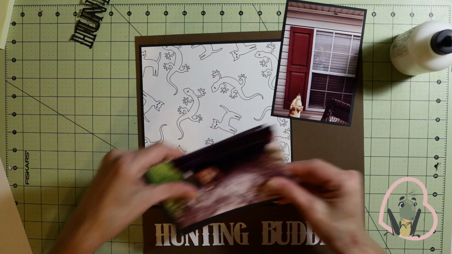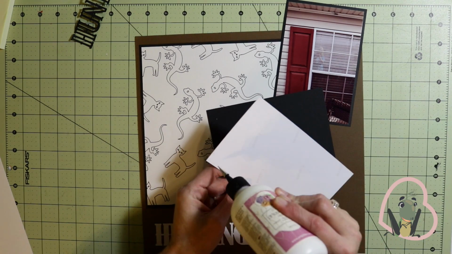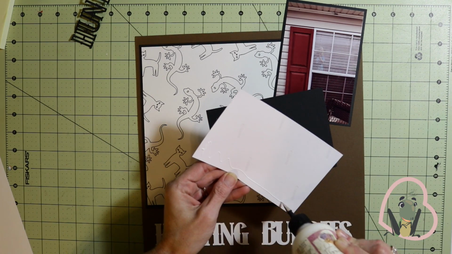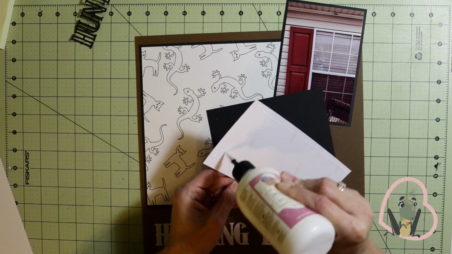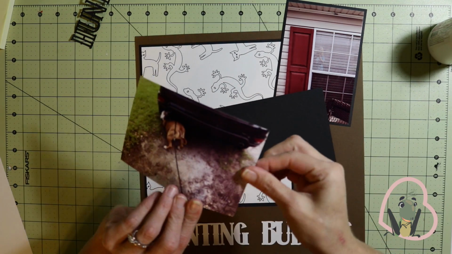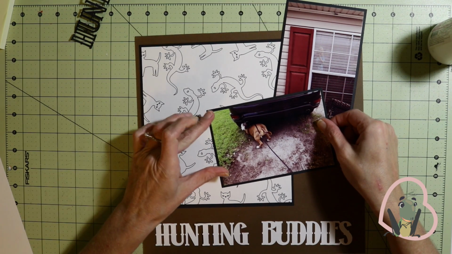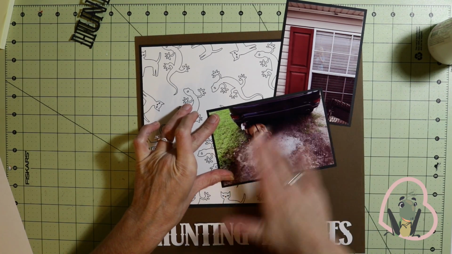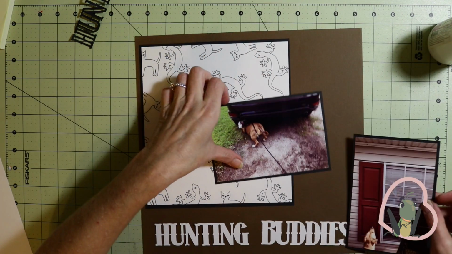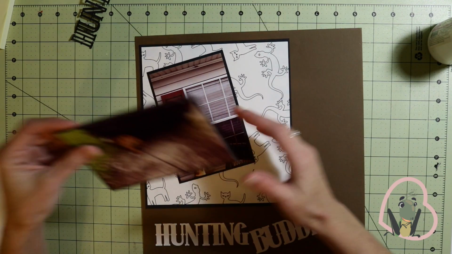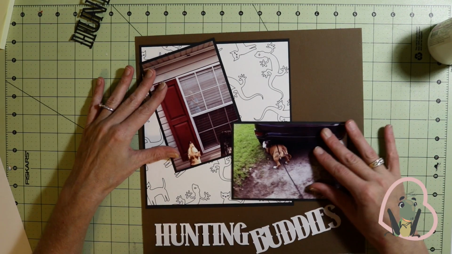All right, and then we have Miss Dinah. Then I can kind of play with how I want the photos to be on here. All right, so I can put Hardy up here by herself like that. I can put Dinah kind of down here.